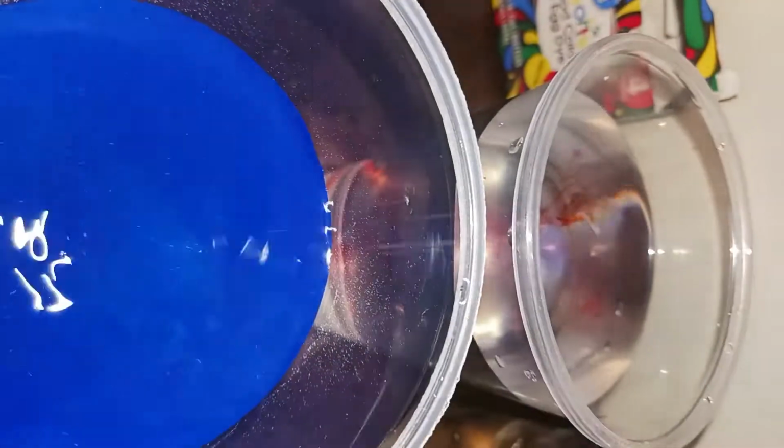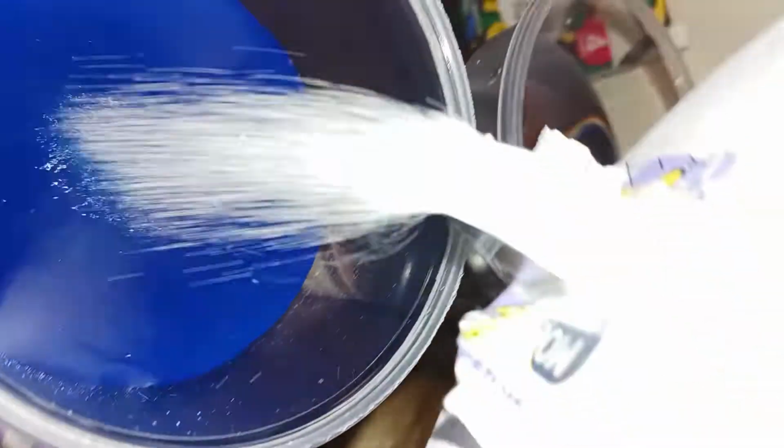You add the color just so you remember which water has the salt. Other than that, you don't really need the color, but the color helps you to remember which water has salt. So I think that's enough. Okay, let's add a little bit more.